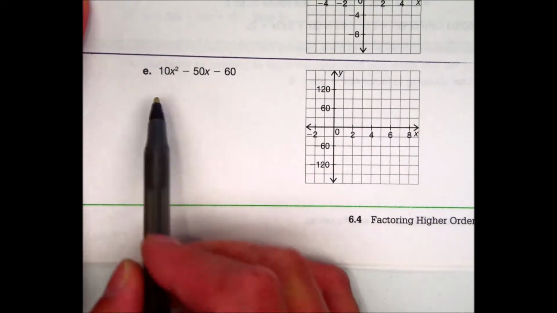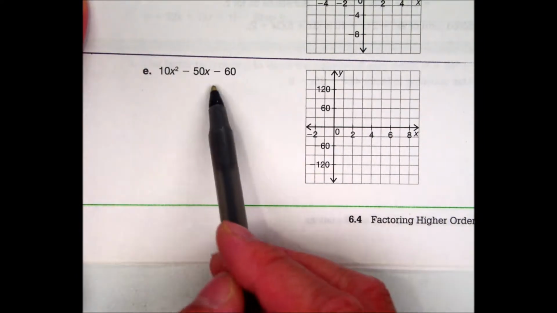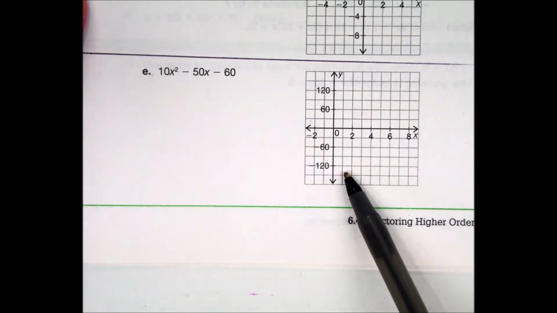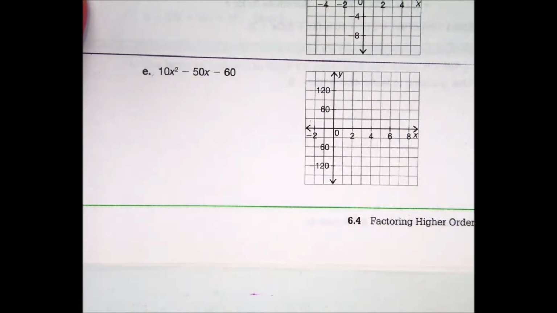Problem: they're asking us to factor it over the set of real numbers. It reminds us about the greatest common factor first, and then after I factor it, I'm going to have to graph it. Talk to your partner. Is there a greatest common factor? Yes, no, or why? Go.